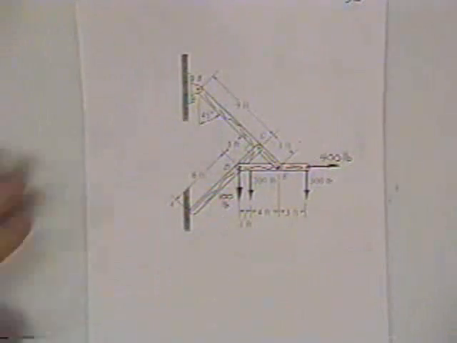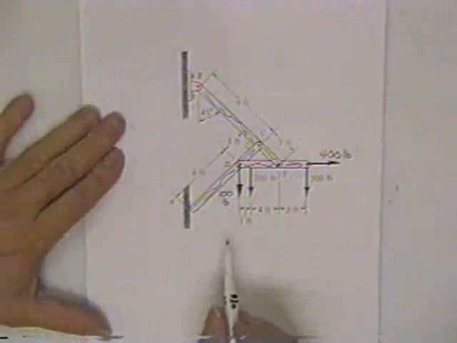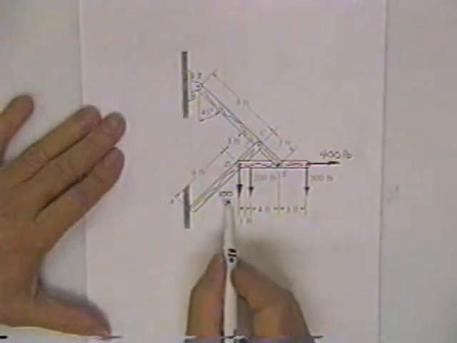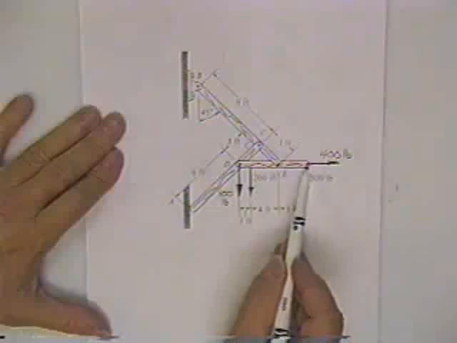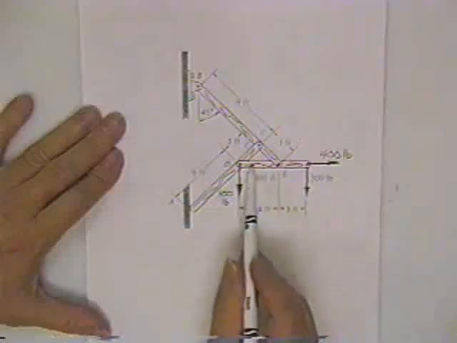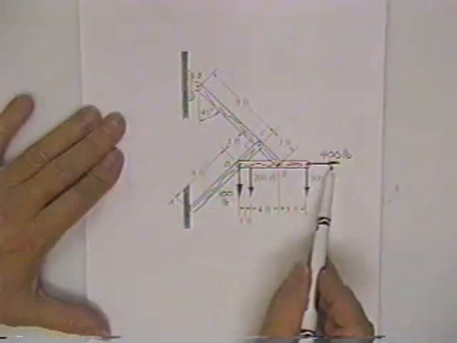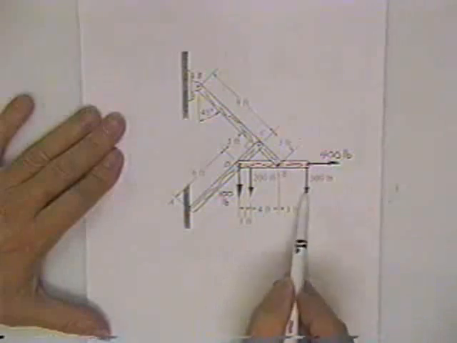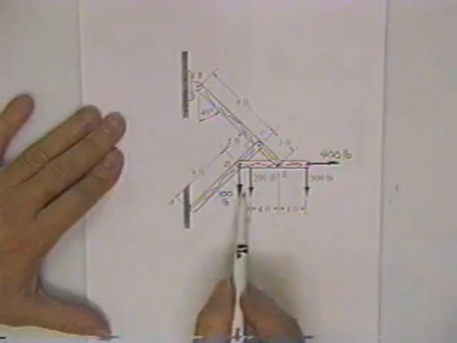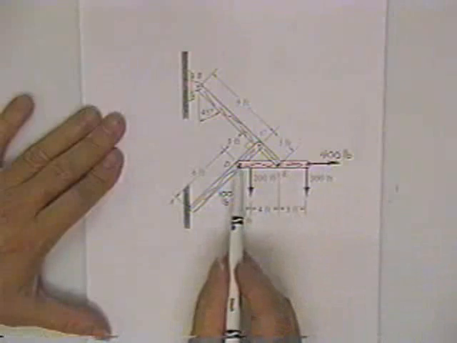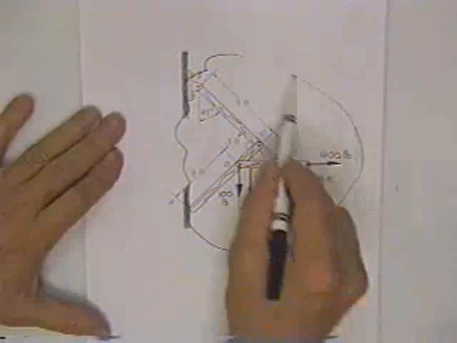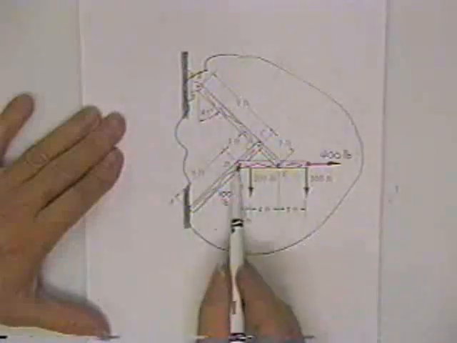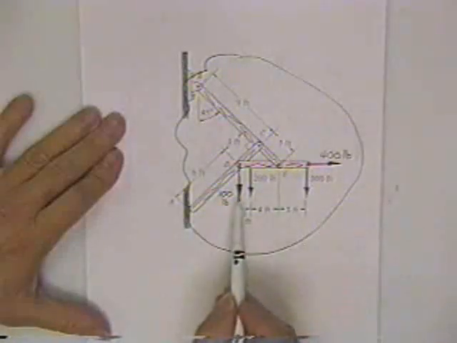But let me just mention this, and then we'll quit. If you have a load on member D, E, whatever that is, put it on the member. This 400 goes right on that. This 300 goes right on that. But if you ever have a load right on the joint, you don't care when you're drawing this free body. It doesn't matter to you, because you just take the force times the moment arm.